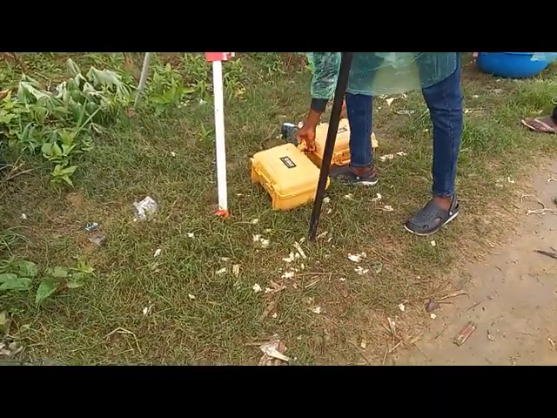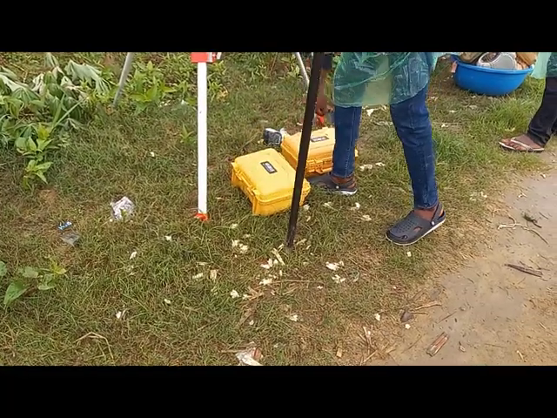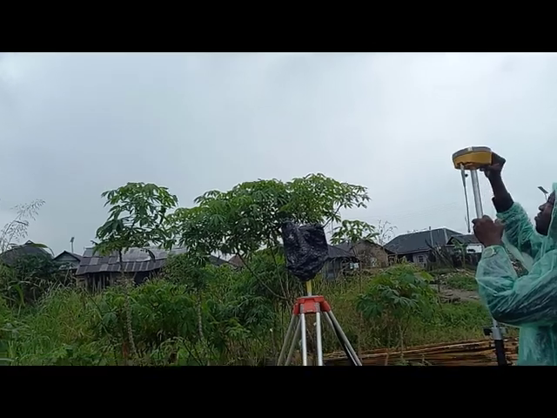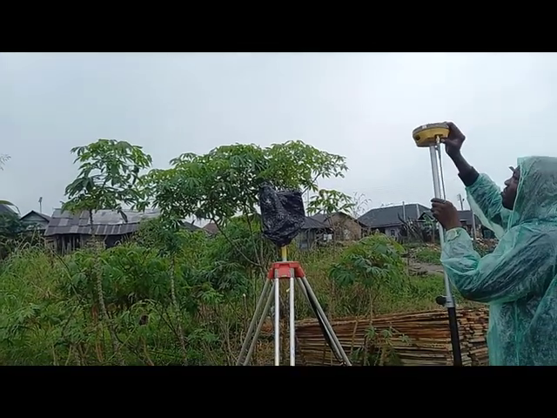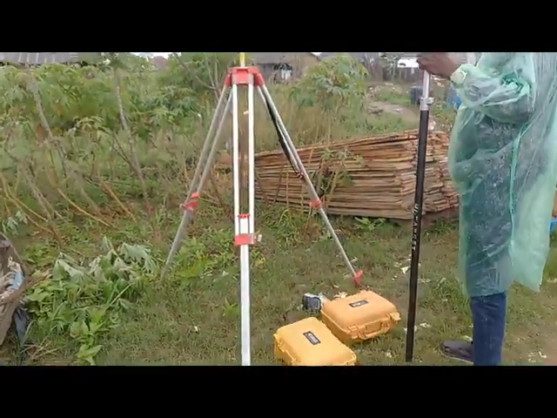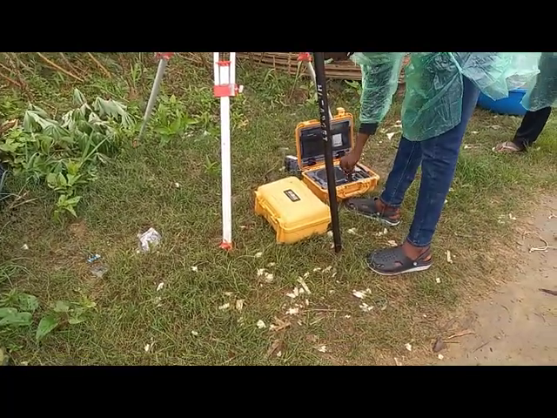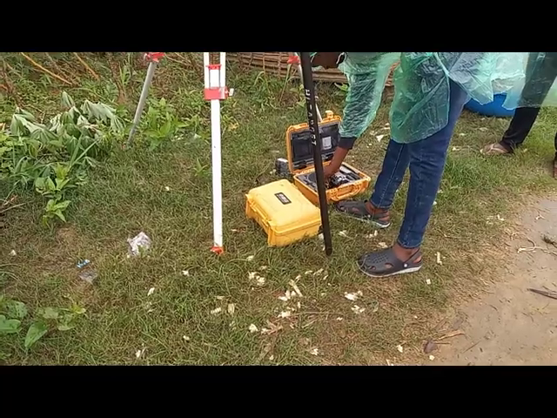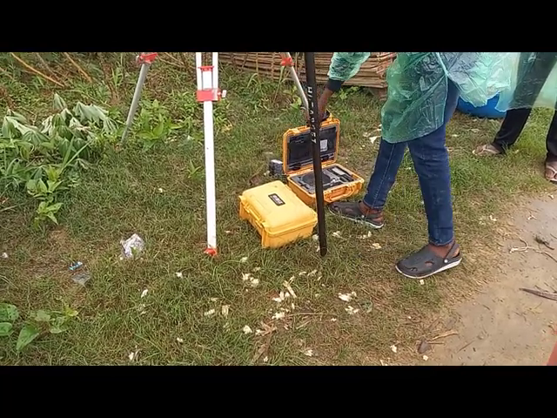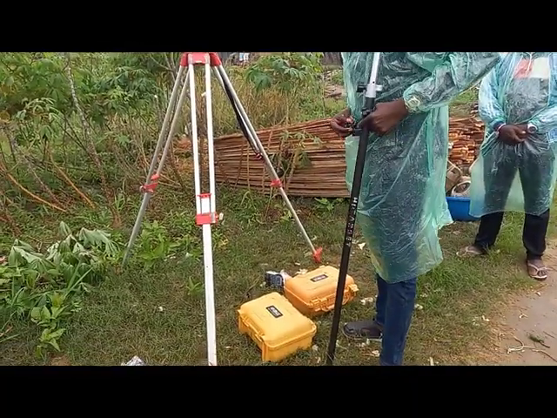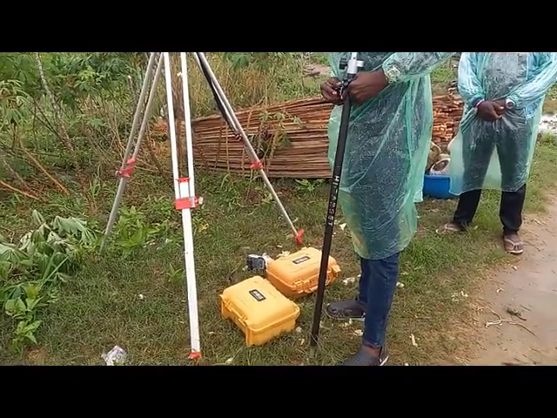So it's placed on this pole, and on this pole you are also going to have an attachment for a device that collects data. This device will be collecting data for the coordinates. Depending on the coordinate system being used, it could be the UTM system or any other coordinate system.